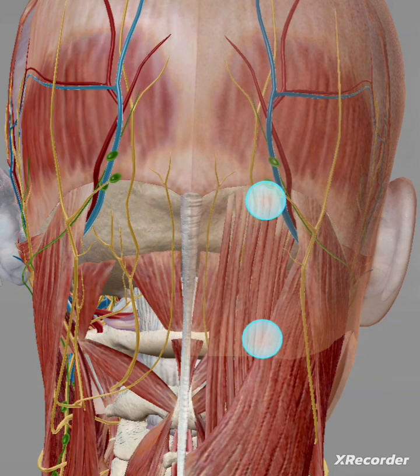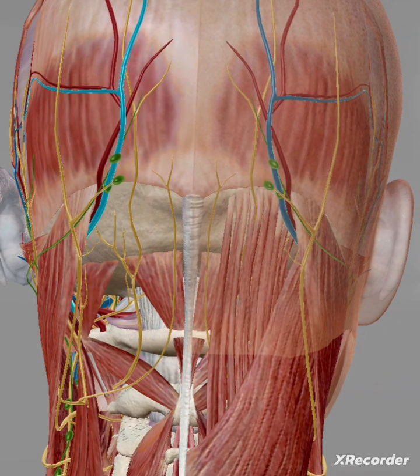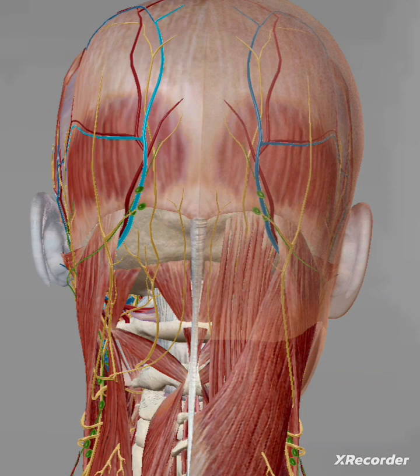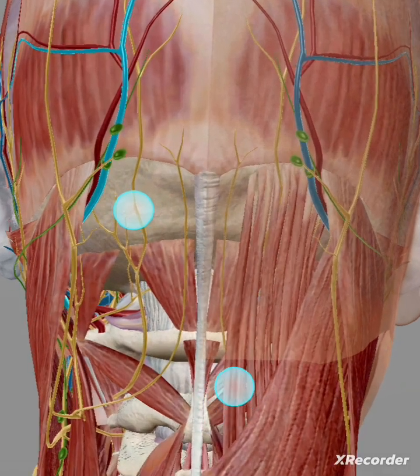Now one more artery, which is not seen right now in this cadaver, is the third part of the vertebral artery, which passes through the foramen between the vertebrae. The third part of the vertebral artery is also a content of this suboccipital triangle.